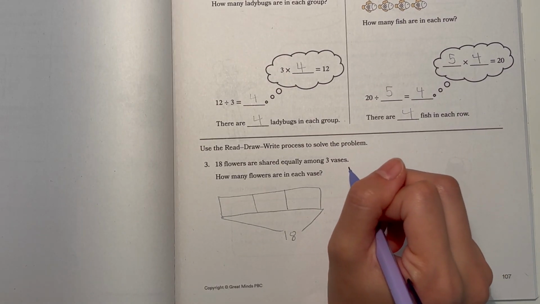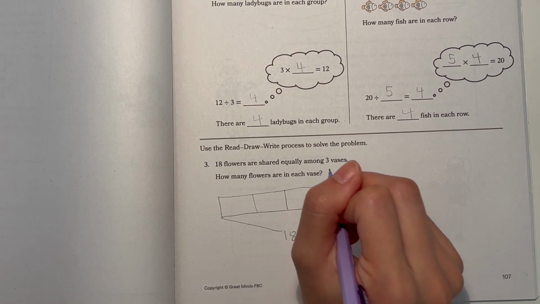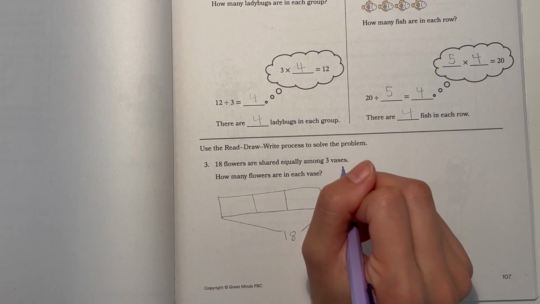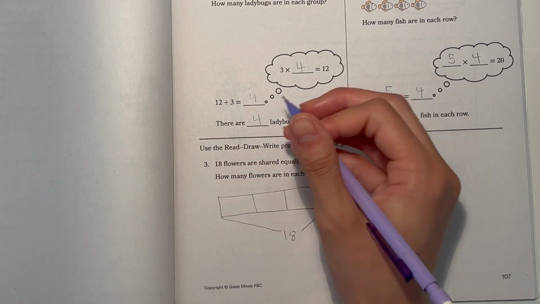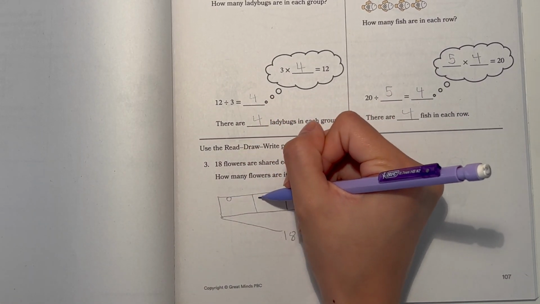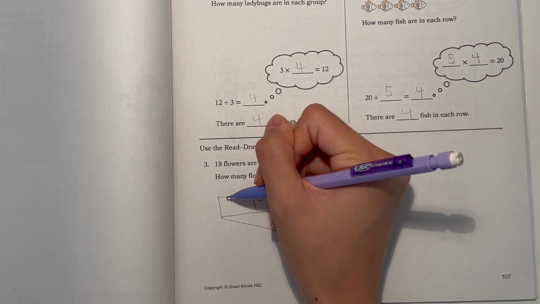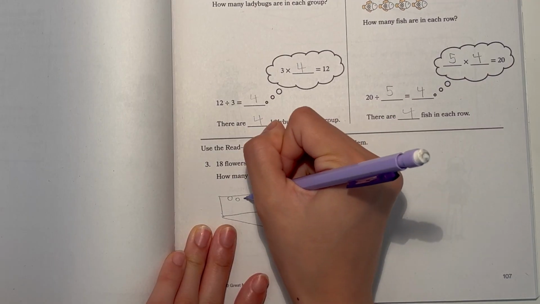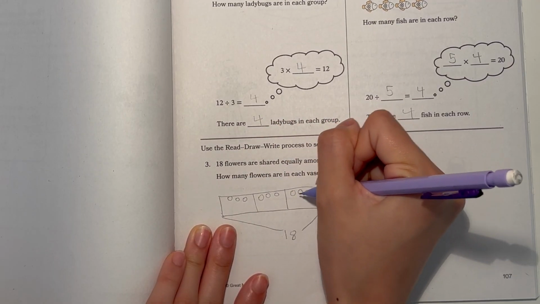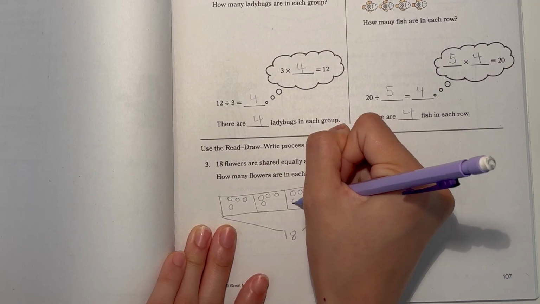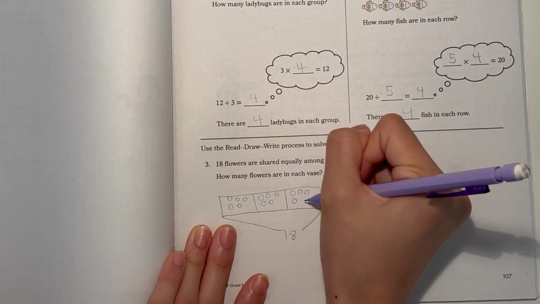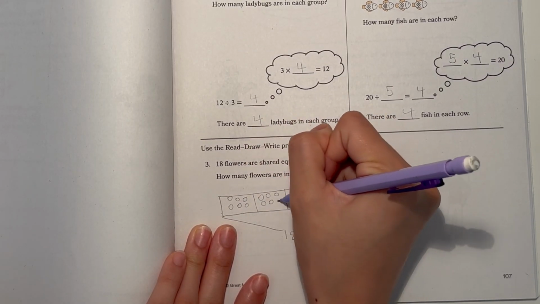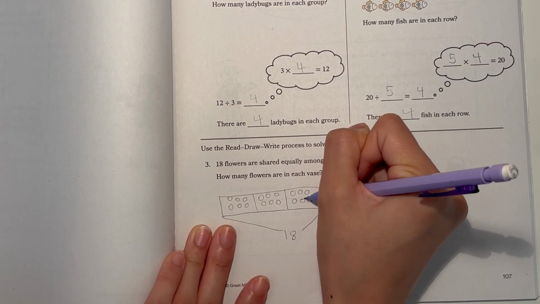So how many in each vase? We can keep on drawing dots and then counting until we reach 18. Alright, so 1, 2, 3, 4, 5, 6, 7, 8, 9, 10, 11, 12, 13, 14, 15, 16, 17, 18.